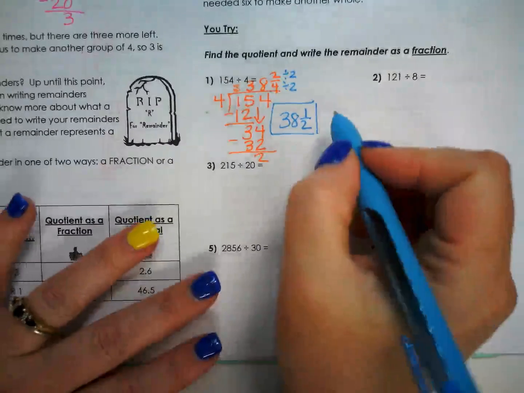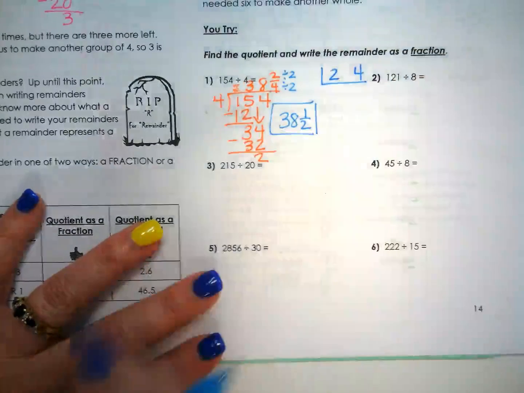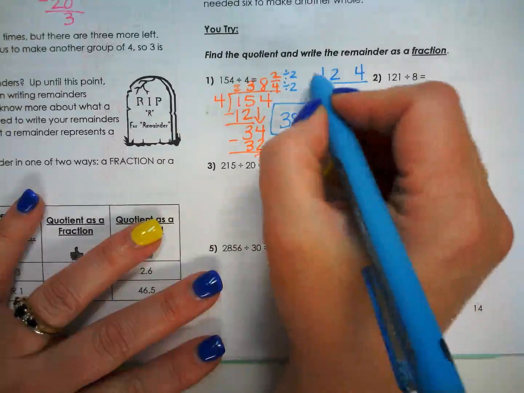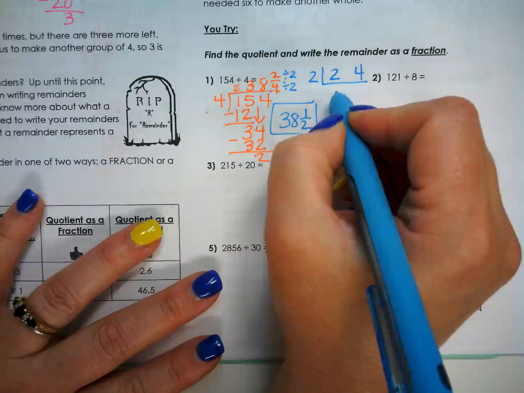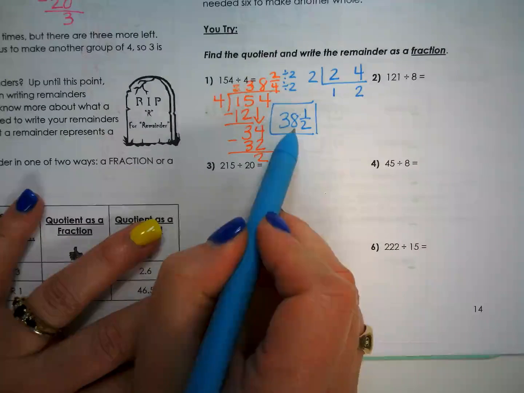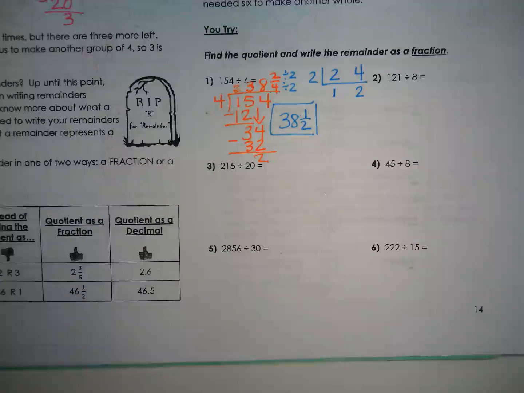So 2 and 4. What if we put 2 and 4 on a sled? What goes into both 2 and 4? Jeremiah? 2. When you divide, what do you get here? 1 and here? 2. And guess what? 1, 2. They're in the same position as the 2 and the 4. So if you like that sled method, if it's easy for you to find those common factors, you can totally use that to simplify too. Make sense? See how they're all tied together?